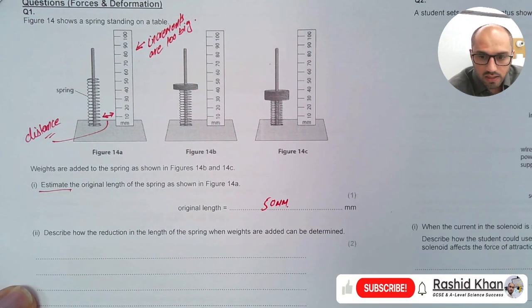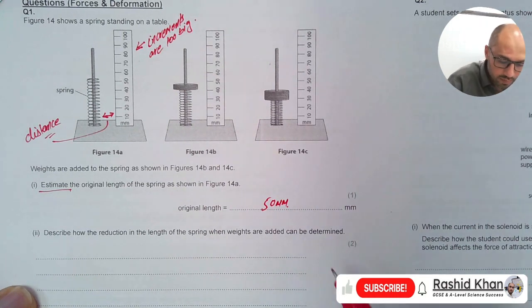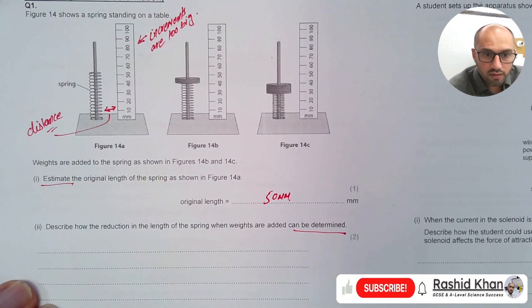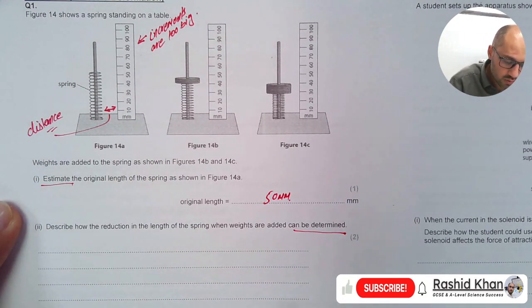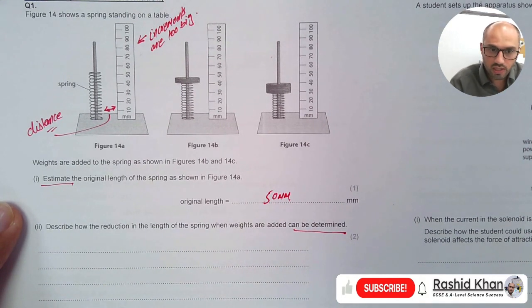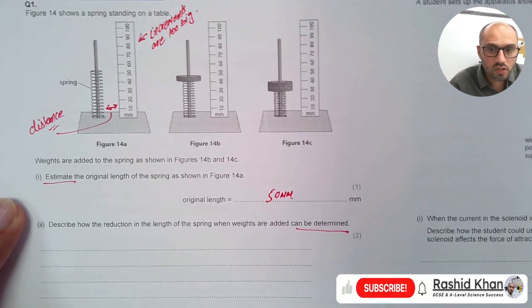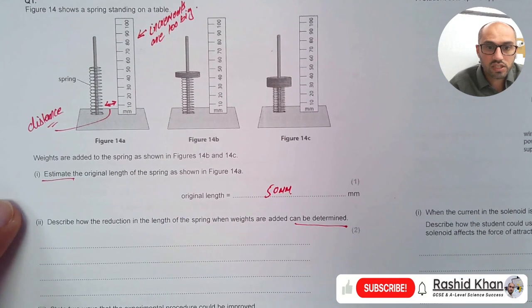The next part says describe how the reduction in the length of the spring when weights are added can be determined. If you have gone through the last video on this topic, you would have noticed that I gave you an equation to work out the extension. Now the same concept will apply here, but we are not going to measure extension. We will have to measure compression.